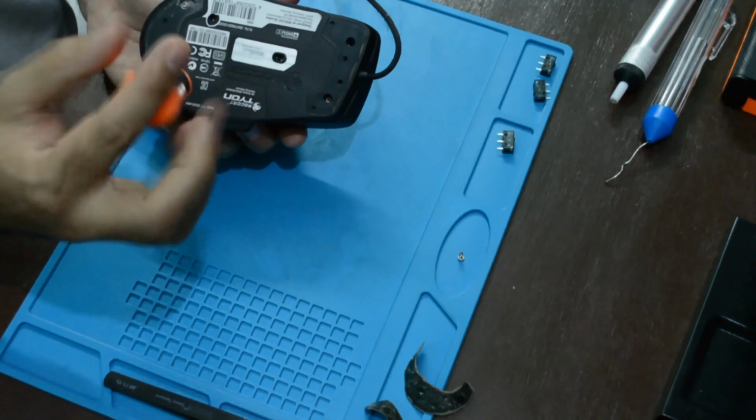So this mouse has a connection to the top cover, so be careful when you are removing the top cover of this mouse. There is an iFixit page as well for this mouse on how to replace the micro switch buttons for left and right click. That page I will also share in the description of this video.